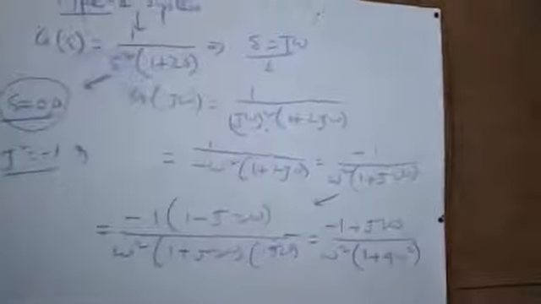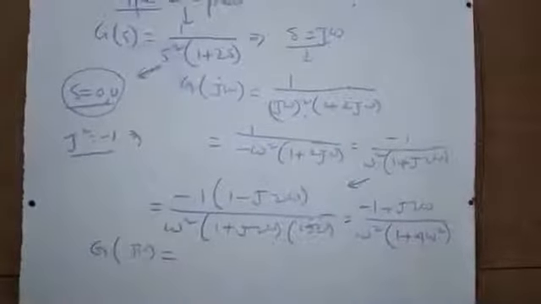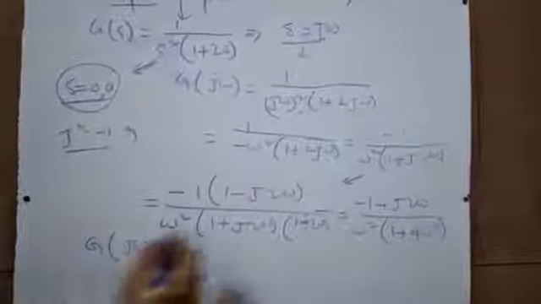So now G(j omega) can be written in real plus imaginary form.